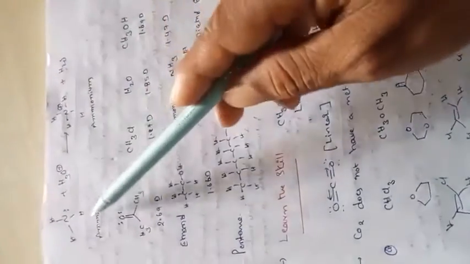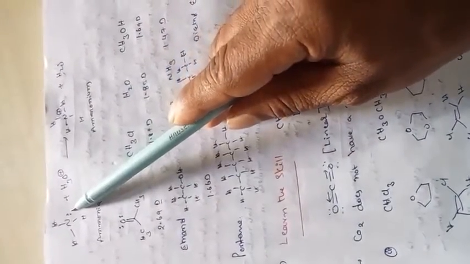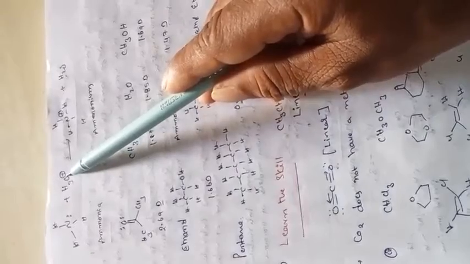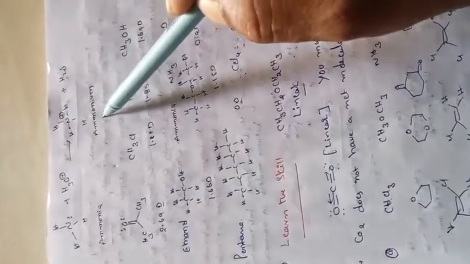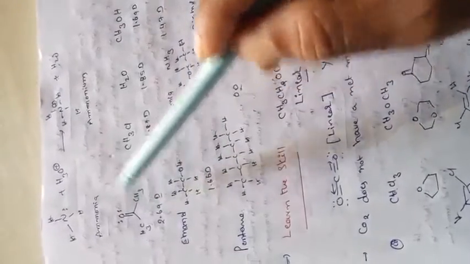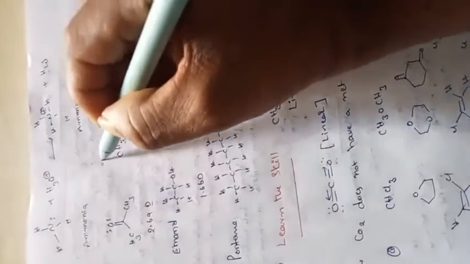So then comes another one: ammonia, because it has a lone pair of electrons, and the hydronium ion can give the proton, so it will form ammonium ion and H2O. Similarly, for example, acetone, the dipole moment. So another concept, dipole moment, is also very important.